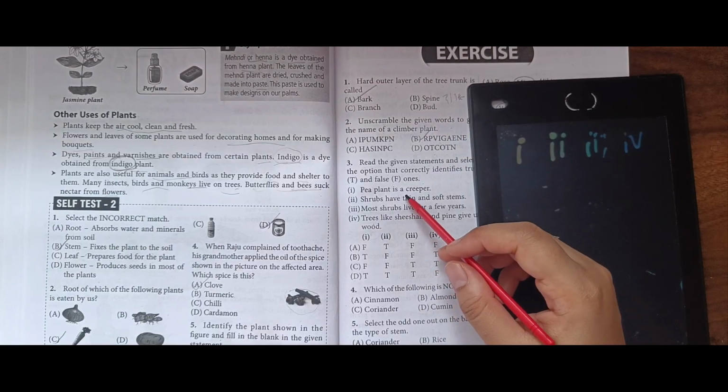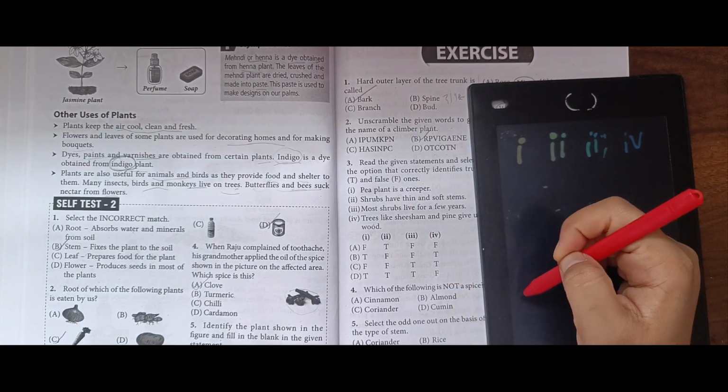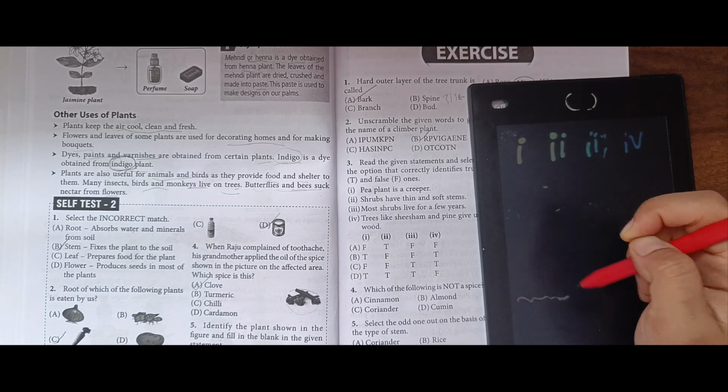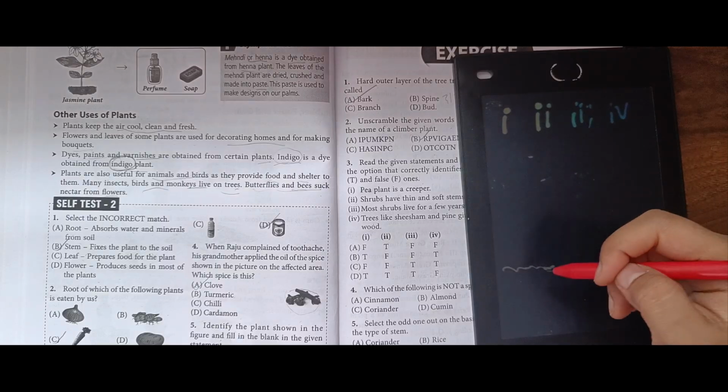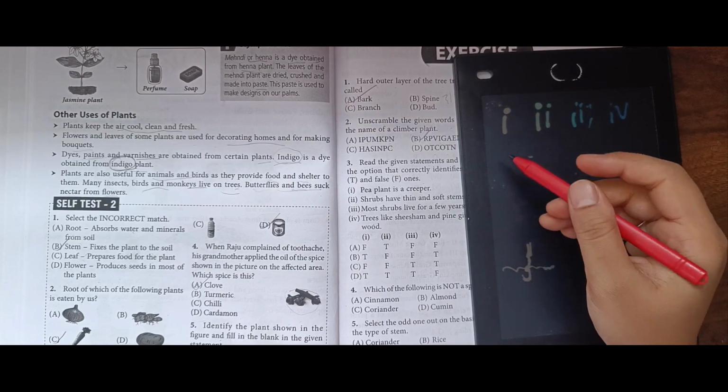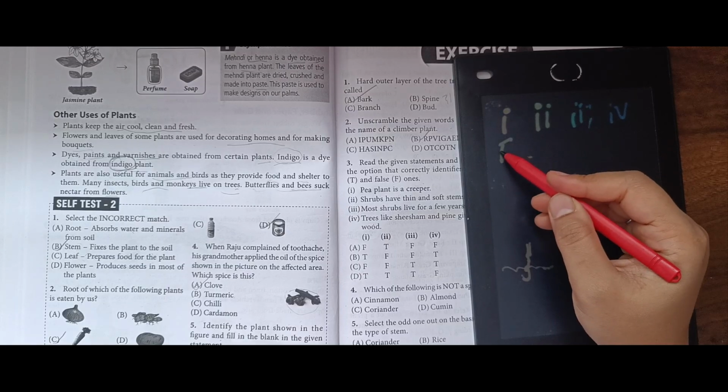So first is, pea plant is a creeper. Does a pea plant grow on the floor? No, it grows up. So this is a climber. So first is false.